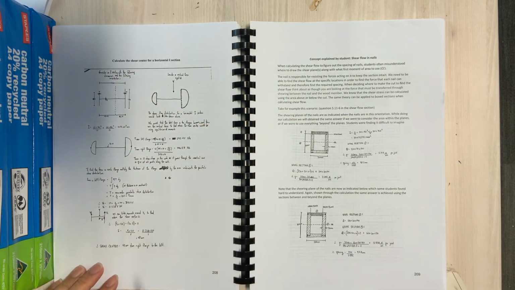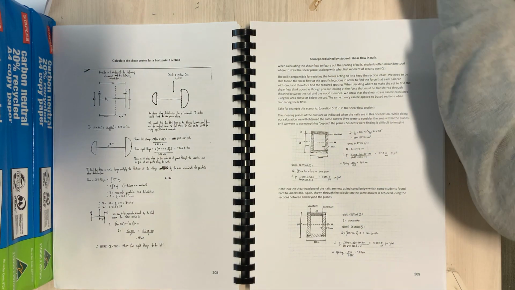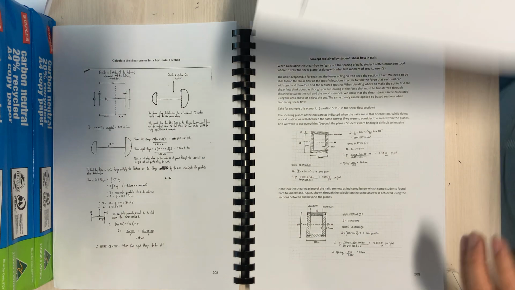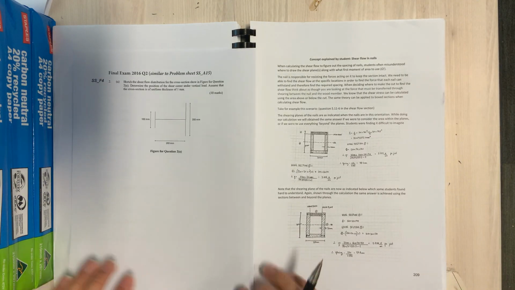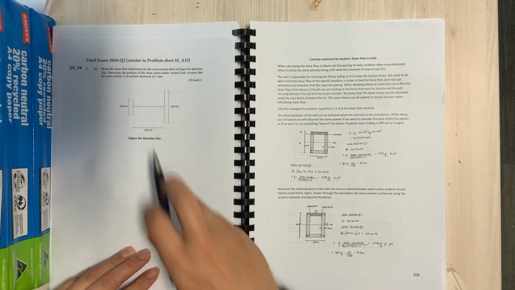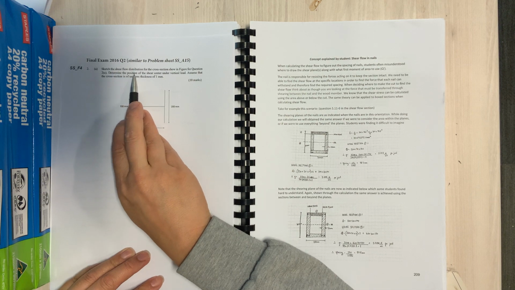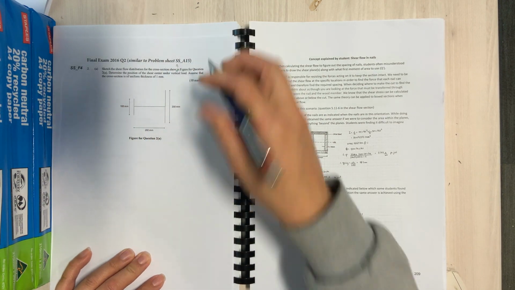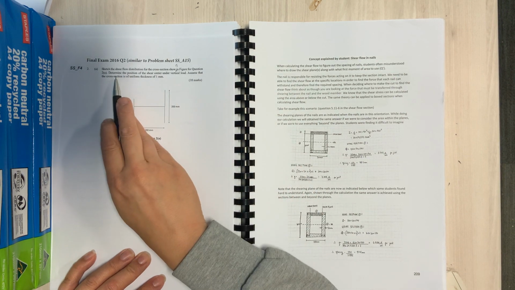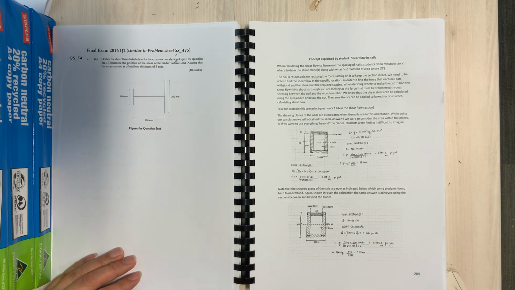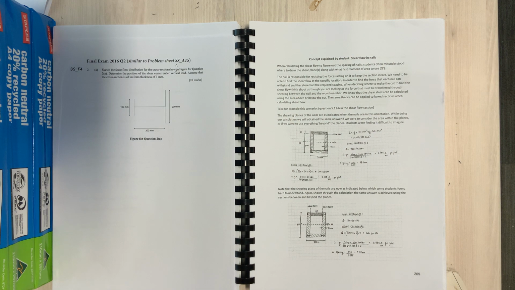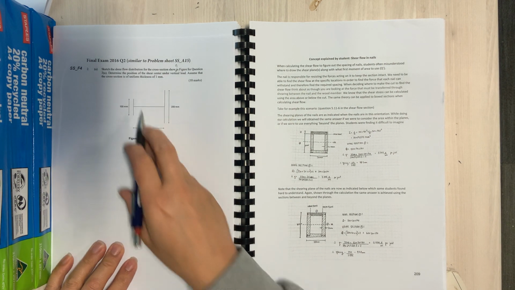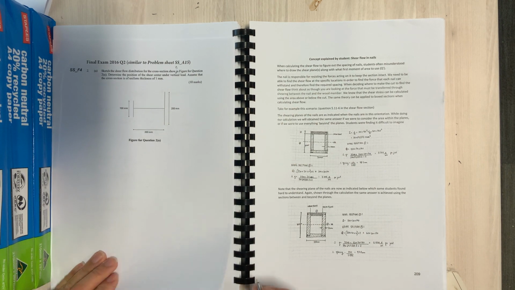So that brings us on to this question here. So in that question there, which is, I suppose, the 2016 question 2, sketch the shear flow distribution for the cross-section shown. So that should be shown in figure for question 2a. Determine the position of the shear center under the vertical load. Assume that the cross-section is of uniform thickness of 1 millimeter. So everything here is 1 millimeter in this case.